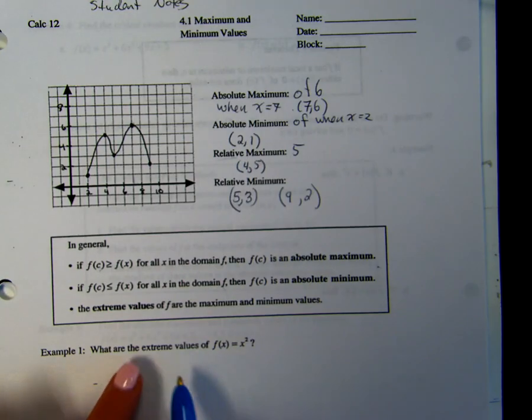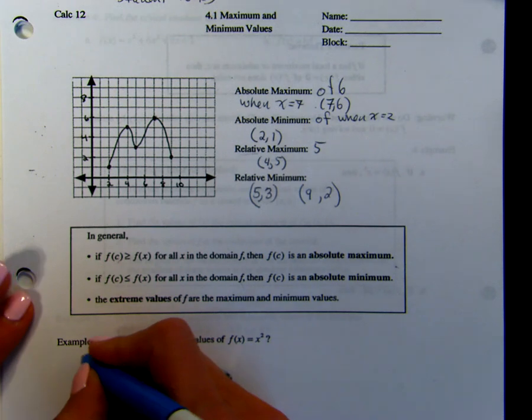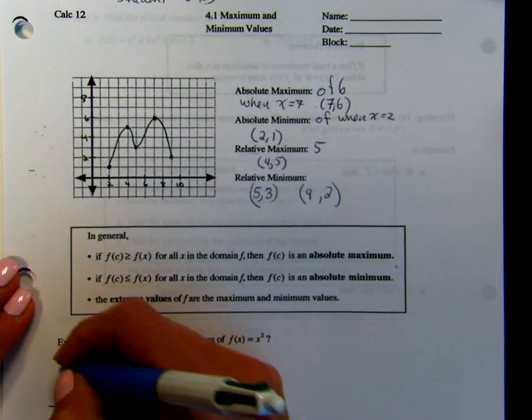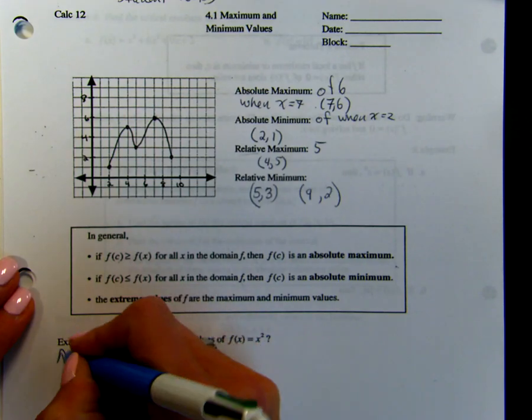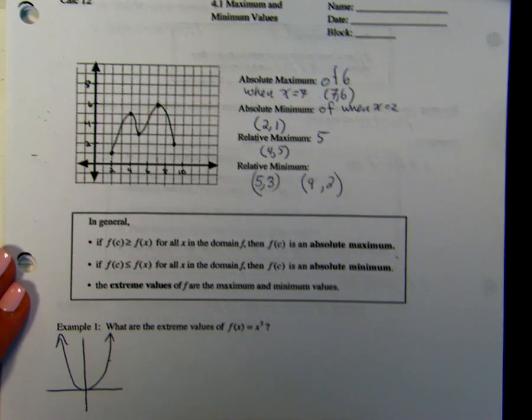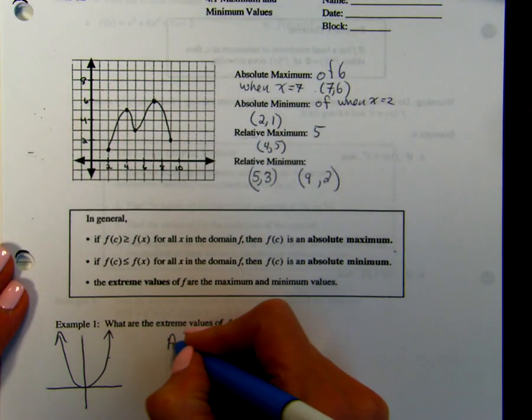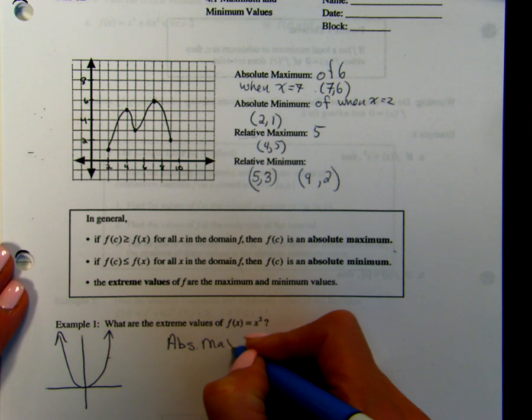Okay, so what are the extreme values for the function y equals x squared? Let's graph it. Just a quick little sketch. Has a vertex at 0, 0, and it opens up. And it has a domain of all reals and a range of all reals. Does it have an absolute max?